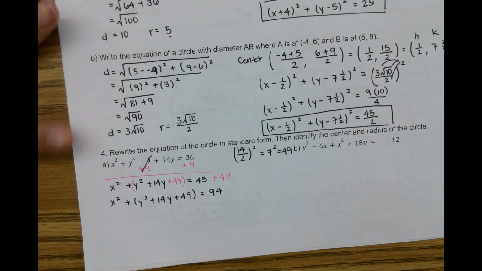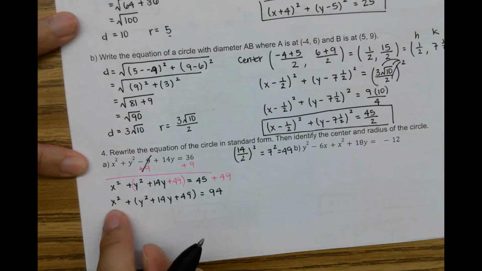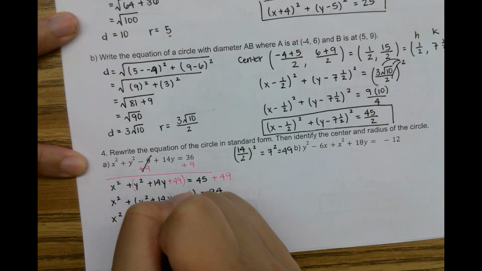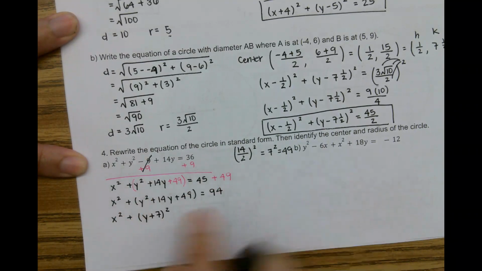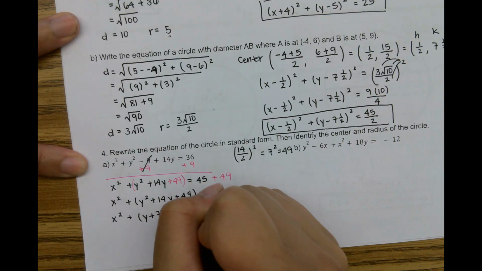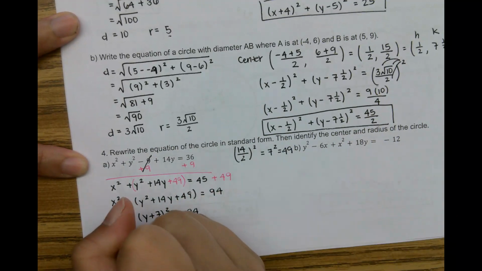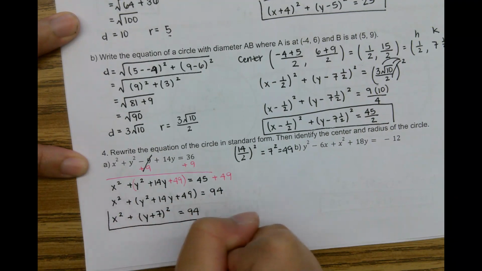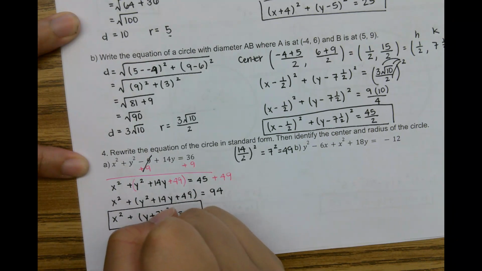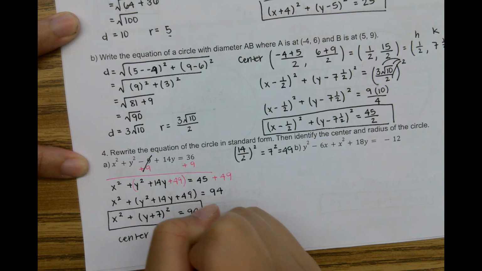Okay. Then, the x squared is already done. I'm going to factor this. This would be y plus 7 squared. 7 squared is 49. 7 plus 7 is that 14. Let's see here. Equals 94. Okay. This is my equation. My center would be at 0, negative 7, right?